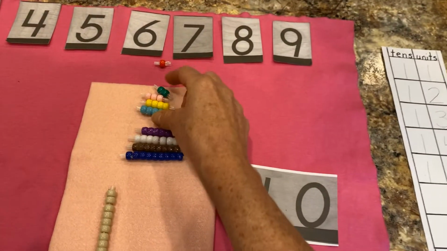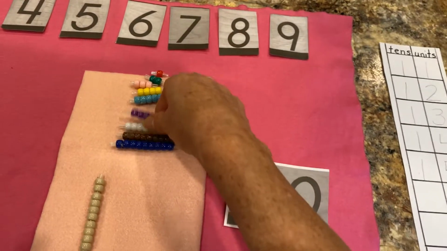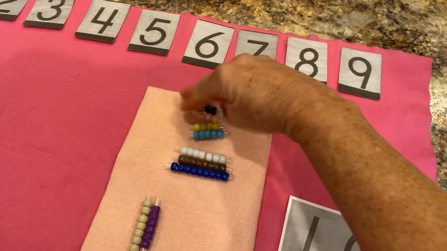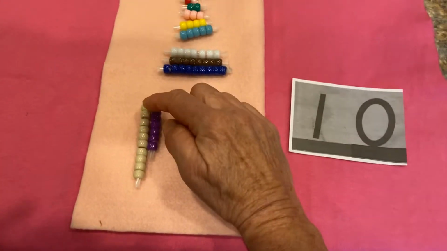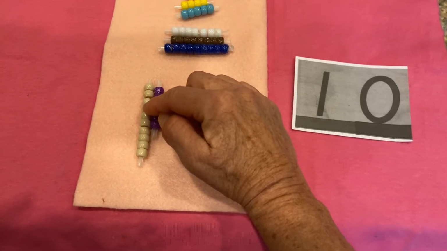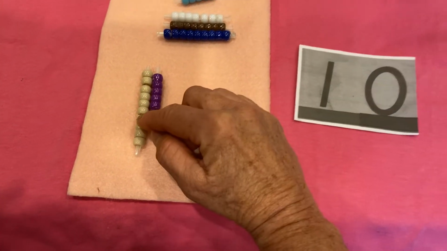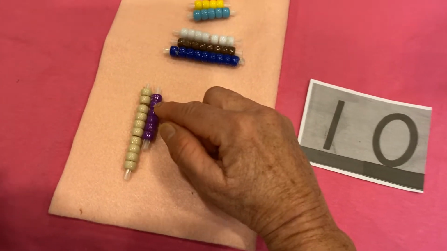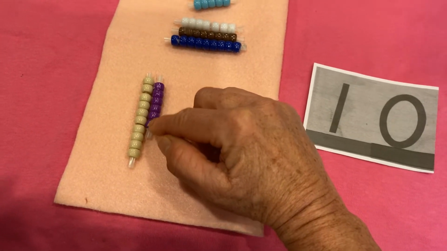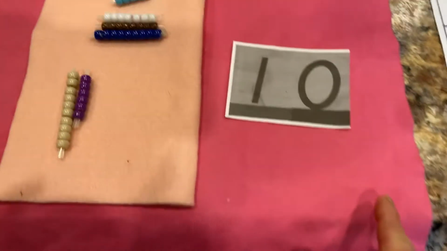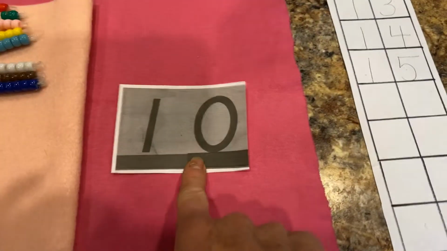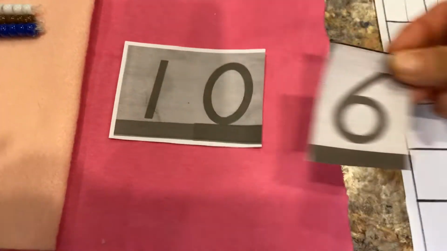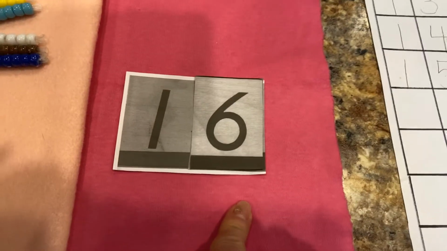Let's put away the 5 and add the 6. 10 and 6. Let's see how many 10 and 6 makes. Ready? 1 unit, 2 units, 3 units, 4 units, 5 units, 6 units, 7 units, 8 units, 9 units, 10 units, 11, 12, 13, 14, 15, 16. 10 and 6 makes 16. So we've got the 10 here, so let's add the 6 and make 10 and 6 say 16.